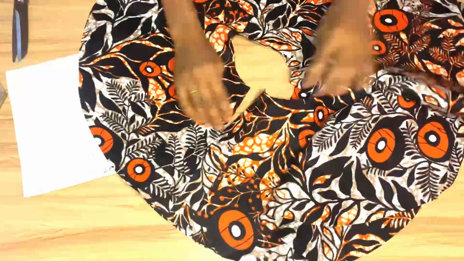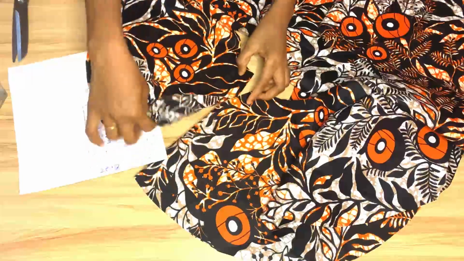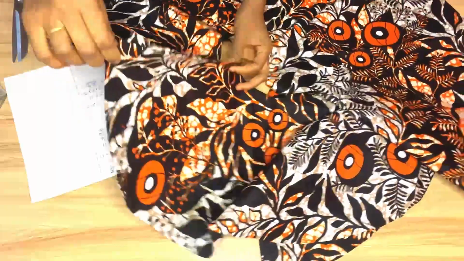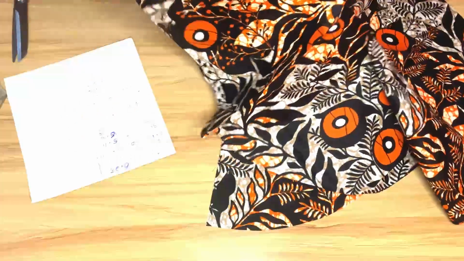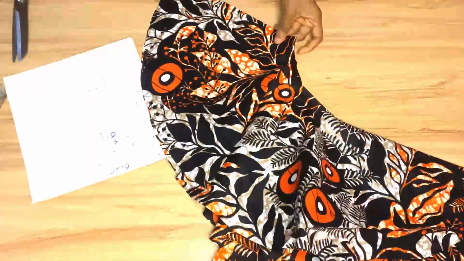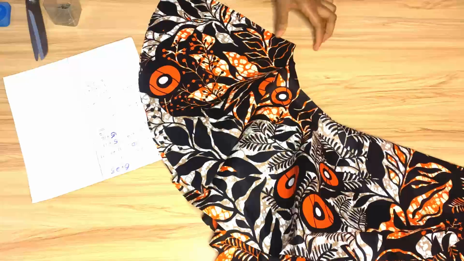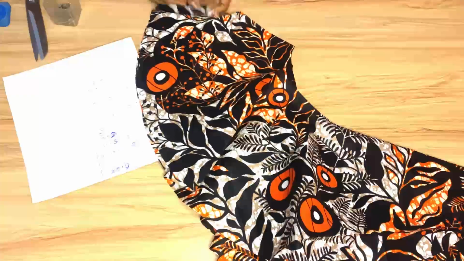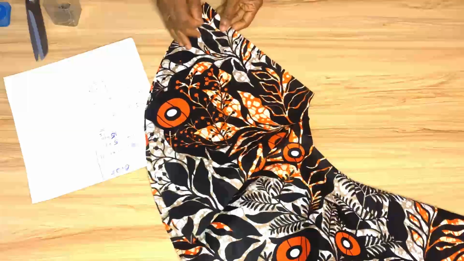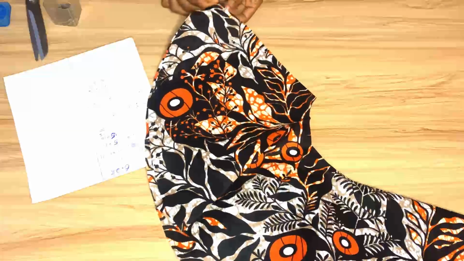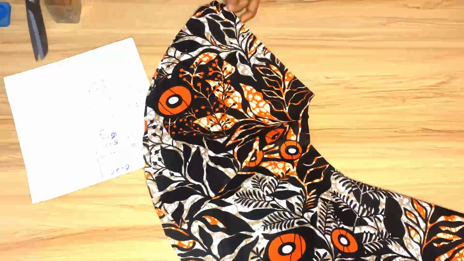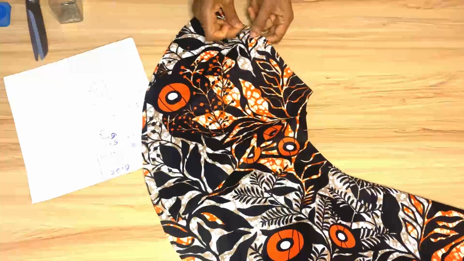Then you join this one. You join one opening and leave the other opening for the zipper line. You join this opening like this. Let me show you how it looks after joining them.